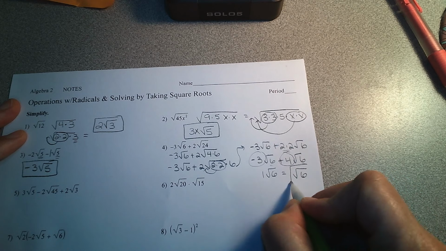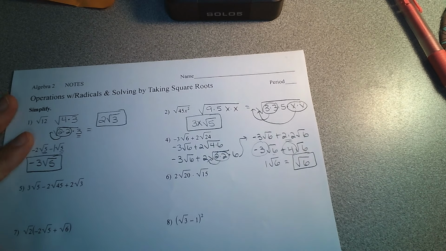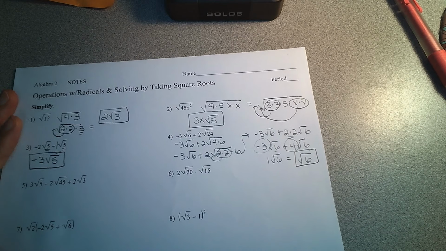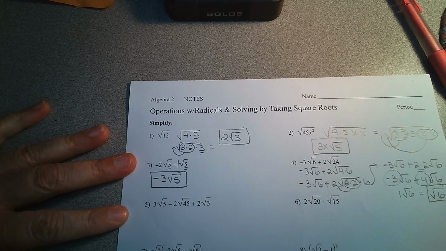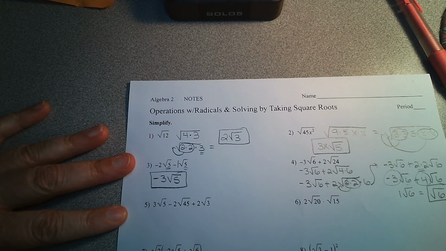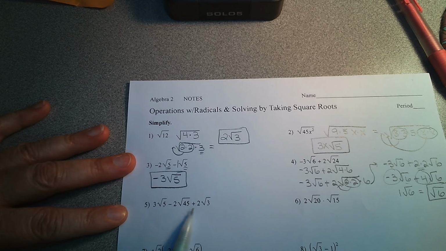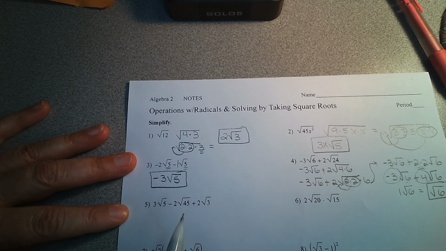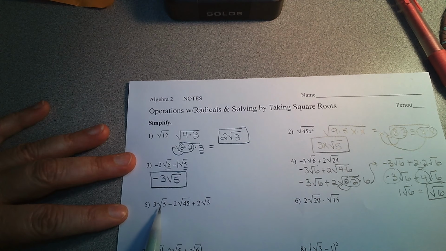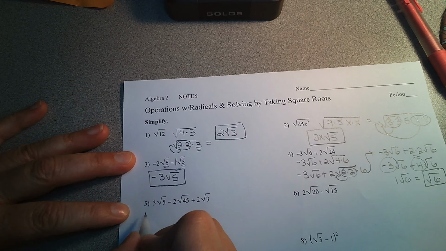We can just write the invisible 1 times the square root of 6. It means the same thing. Number 5. Looks like we have 3 terms that we're going to try to combine. I already noticed that this is a radical 5 and this is a radical 3, and they will not be able to combine. But if we break down this 45, I might be able to combine it with this radical 5 or this radical 3. So let's see what happens when we break this down.